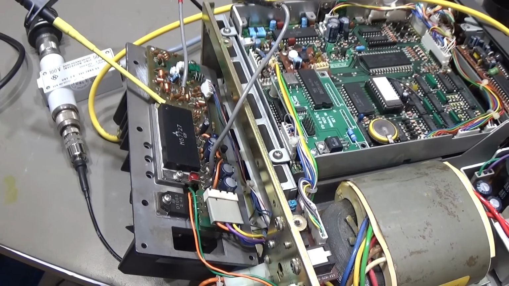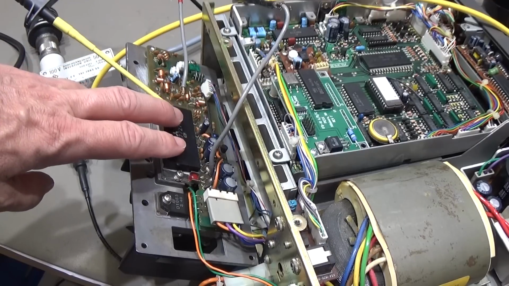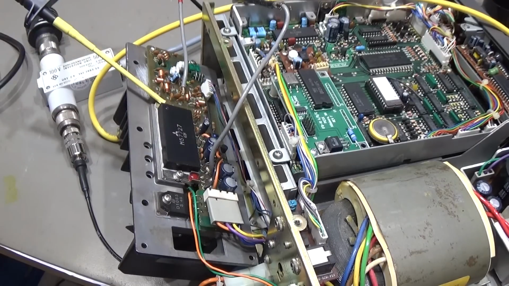Okay, since we know that our driver stage is fine, we need to focus here on the hybrid final stage, which is a Mitsubishi module, well known, an M57727, so that is the 145 megahertz final hybrid stage.